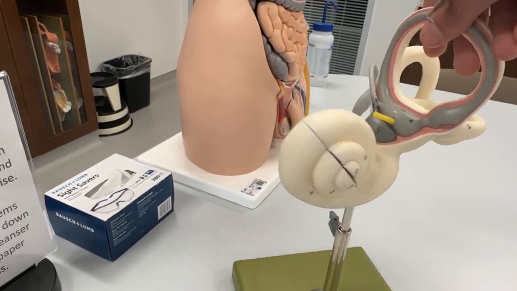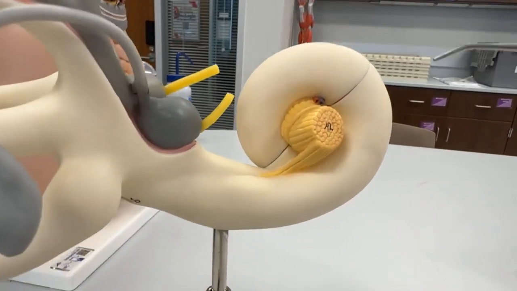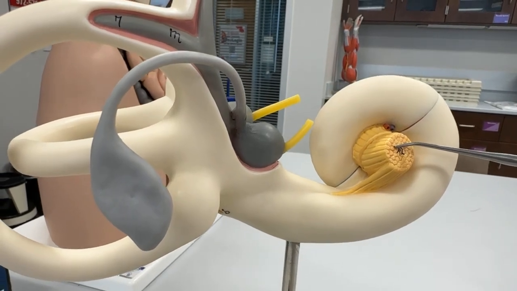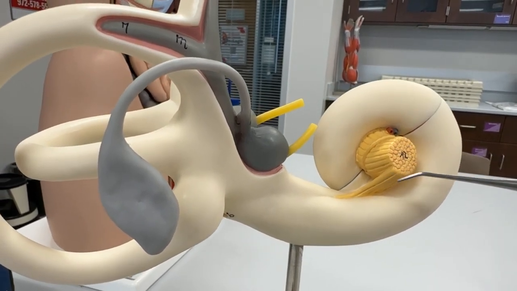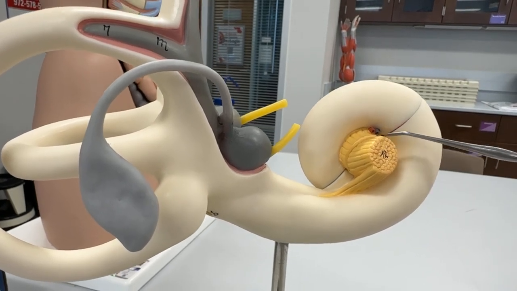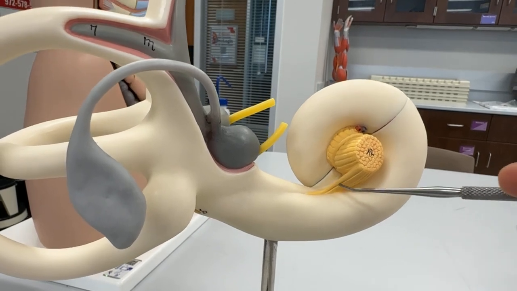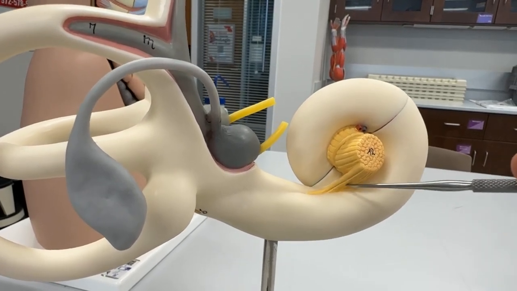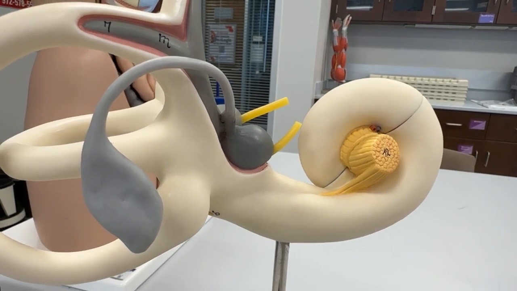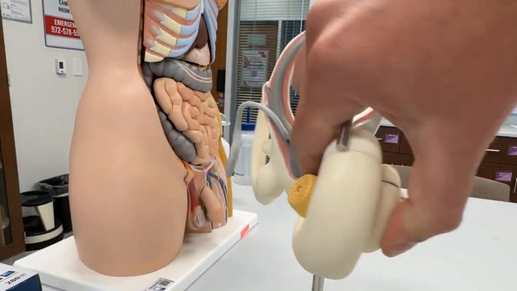If we flip around this model, we can see the cochlear portion of cranial nerve 8. So that's the vestibulocochlear nerve, cranial nerve 8. But there are going to be two components of it. There's the cochlear portion, and then there's going to be the portion that serves the vestibular apparatus. And that's going to be the vestibular portion of cranial nerve 8. Okay, so that is the internal ear.